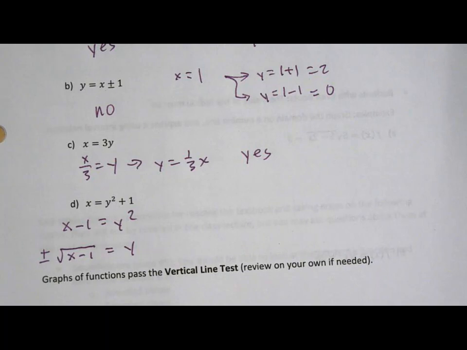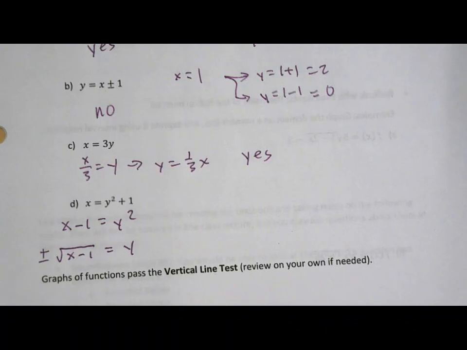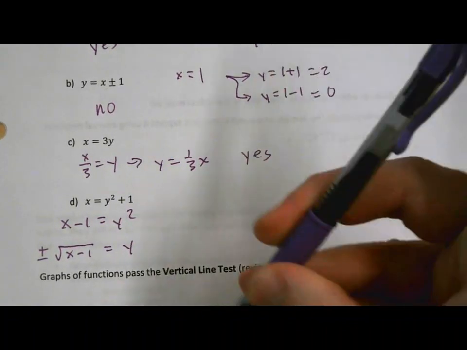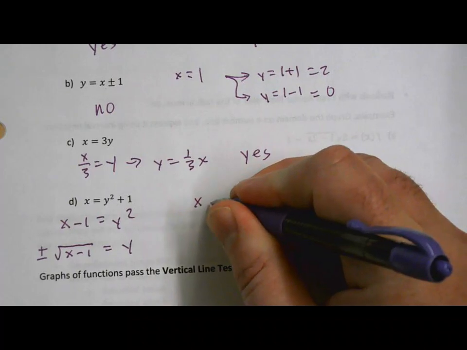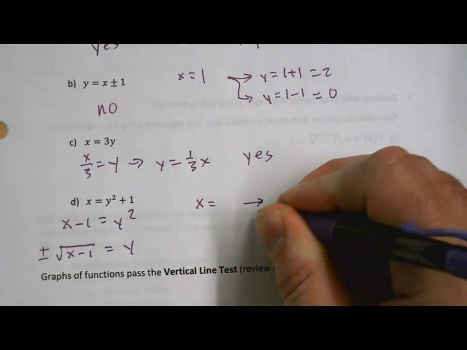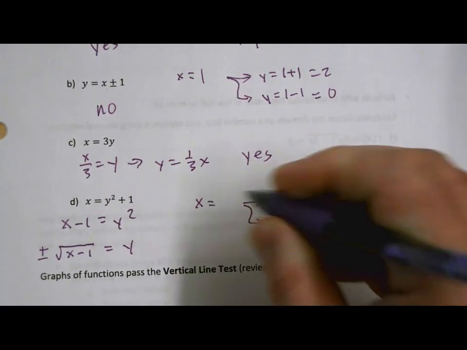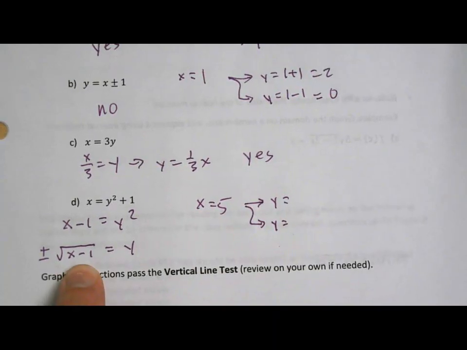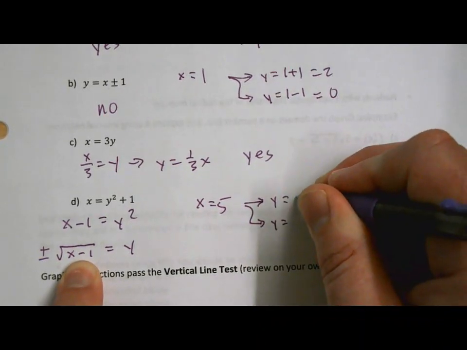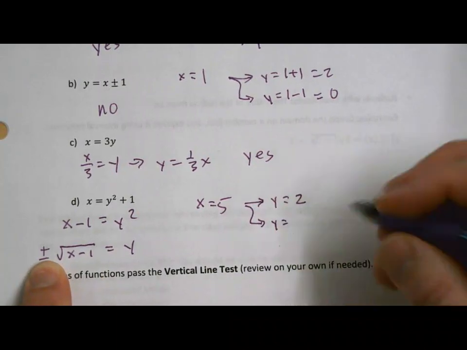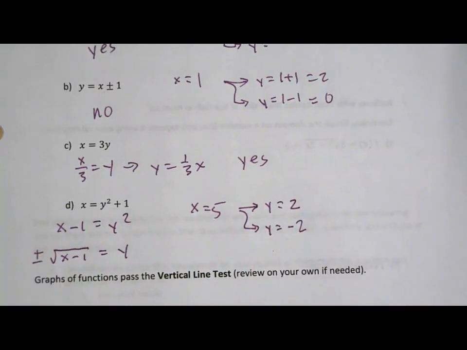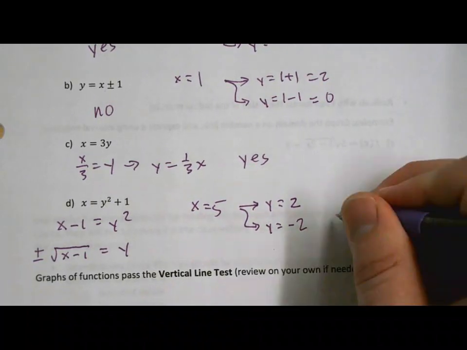So is that a function? No. Can anyone think of an x value that would give us two different y values? Any of them? Yes. Give me a specific example. I heard 5. So if I plug 5 in for x here, we're going to have 5 minus 1, which is 4. We'll take the square root of 4, and that would be 2. Or if we did the negative version, we would get negative 2. So no, it is not a function.